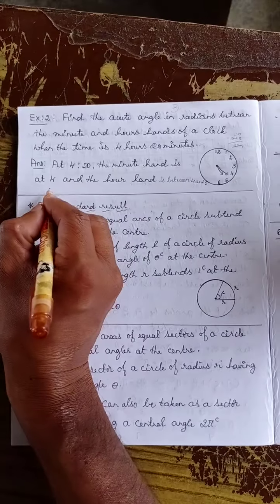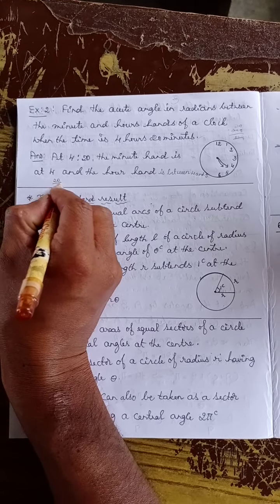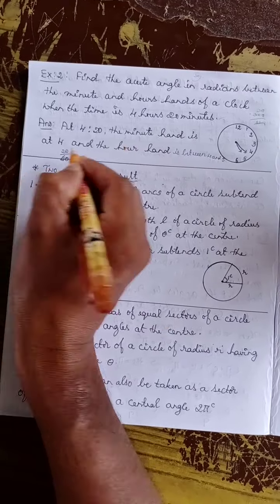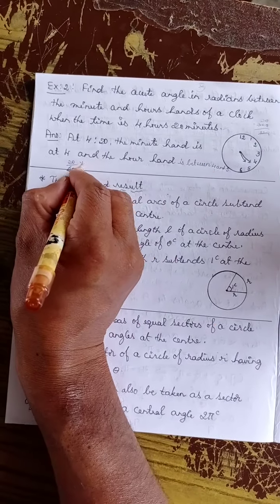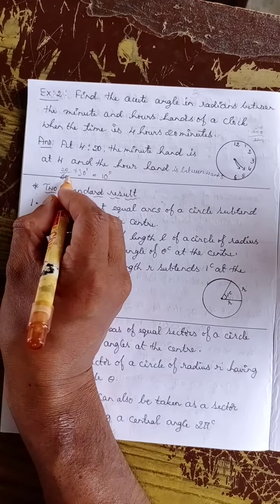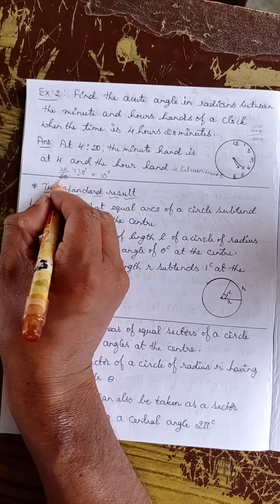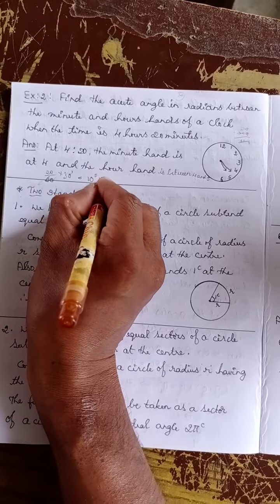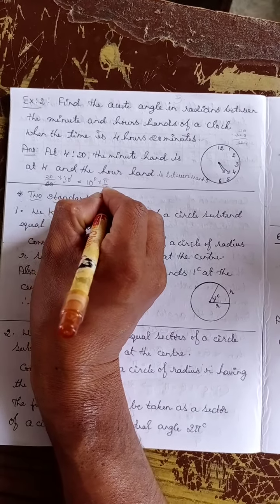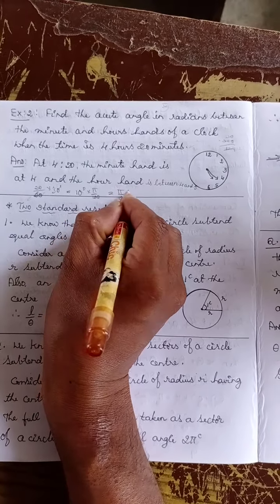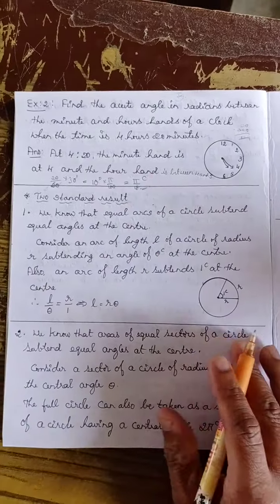Therefore the required angle is 20 minutes out of 60 into 30 degrees. So we get it is equal to 10 degrees. 10 degrees converted into radian, multiply by pi by 180. 0 0 cancel, therefore it is pi by 18 radian.